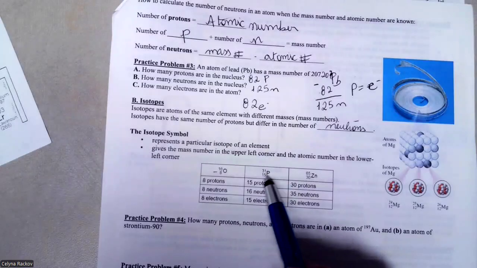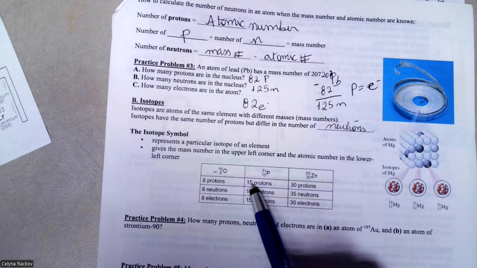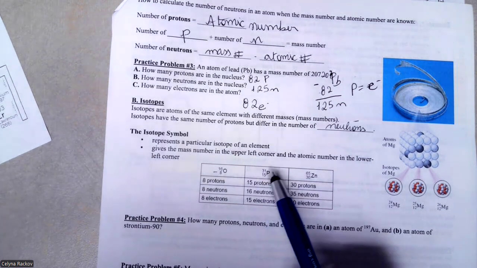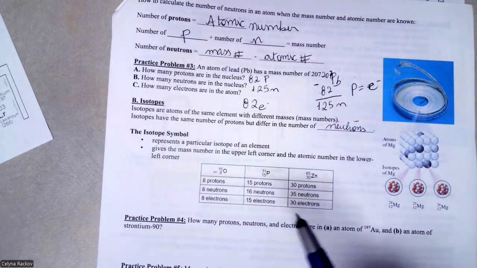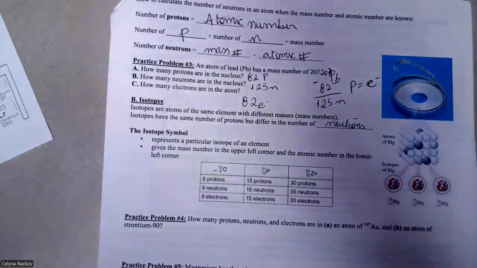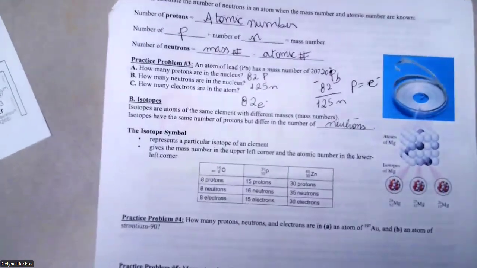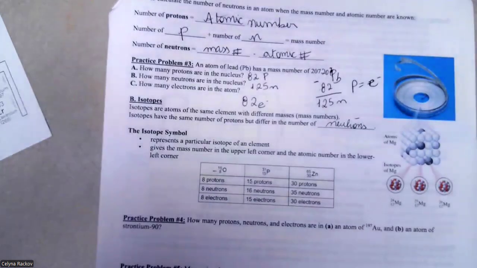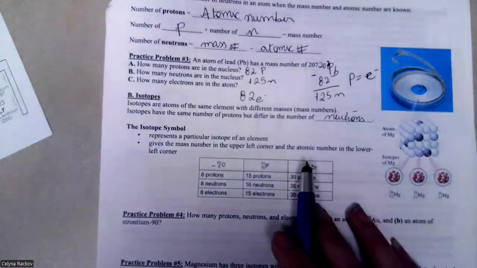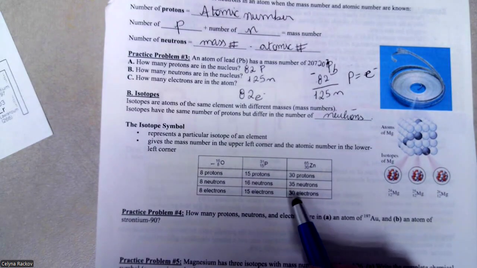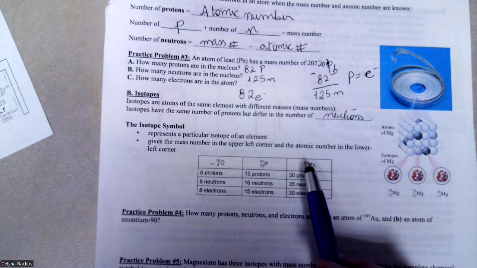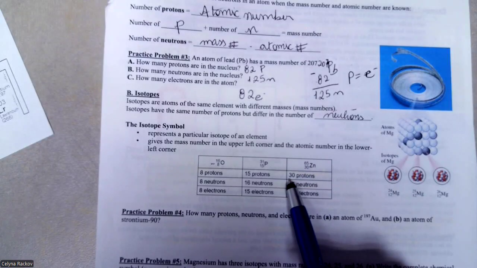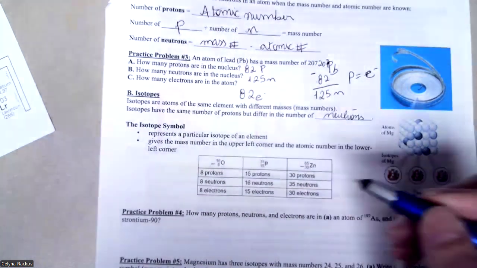The phosphorus, atomic number 15, so 15 protons and 15 electrons. Do a subtraction, 31 minus 15, and you have 16 neutrons. And the zinc here, atomic number 30, mass number 65. So protons 30, electrons 30, and neutrons will be a subtraction here, 65 minus 30.